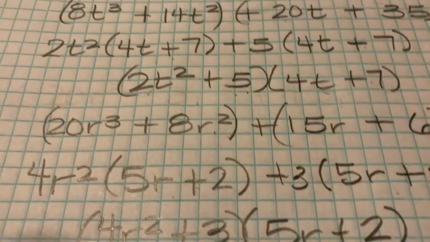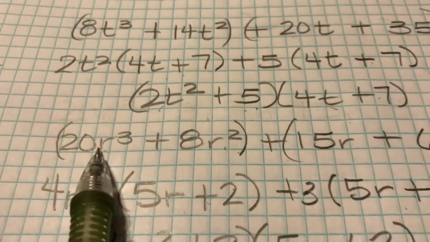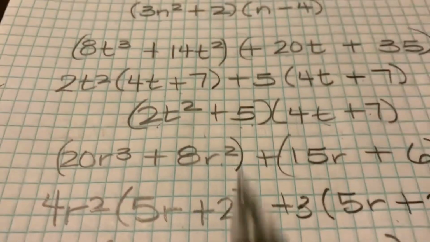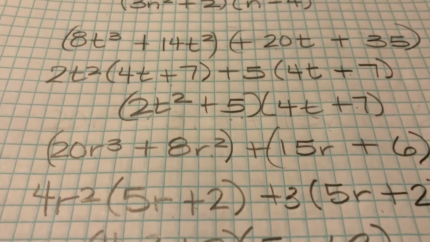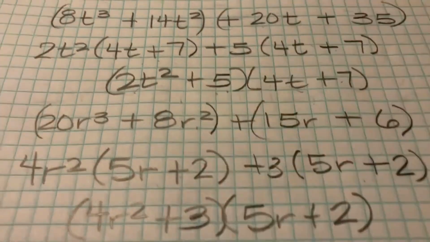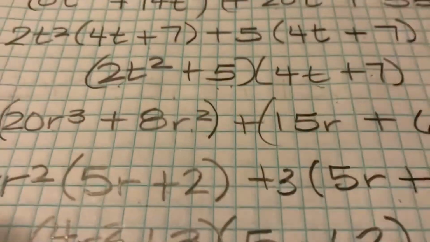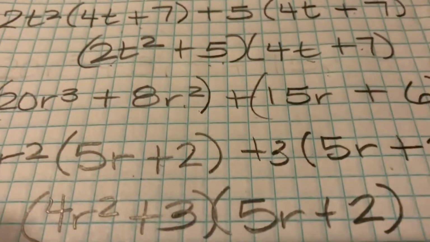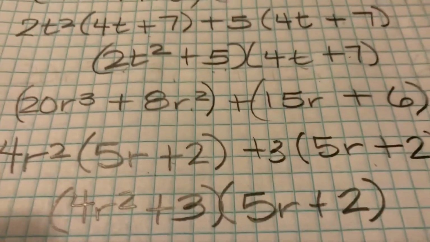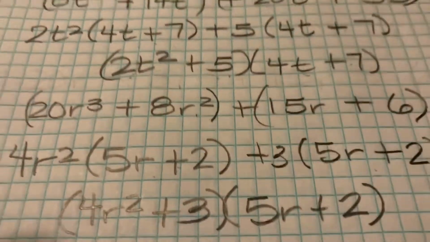And to check it, 4R squared times 5R would give me 20R cubed. 4R squared times 2 would give me 8R squared. 3 times 5R would give me 15R. 3 times 2 would give me 6. And that is factoring by grouping. And we're going to do some more of this tomorrow with a few other things thrown in.